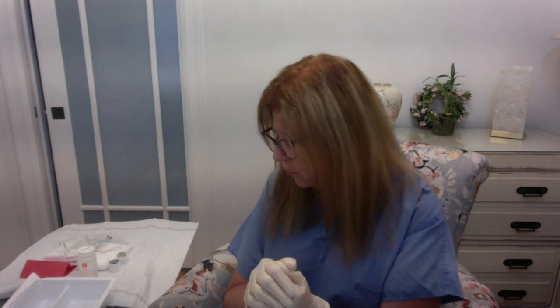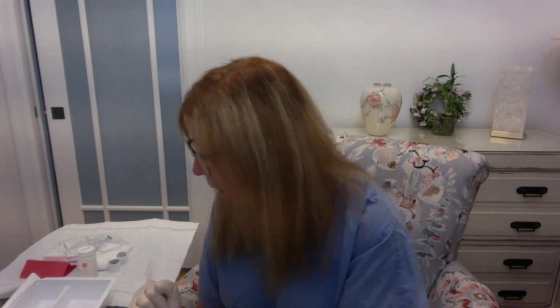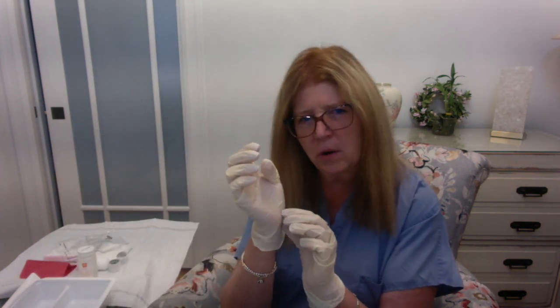Now, if you need to add something to a sterile field, let's say I'm going to take my sterile gloves off. You remember from the PPE how to take off gloves. I'm going to grab here by the wrist.